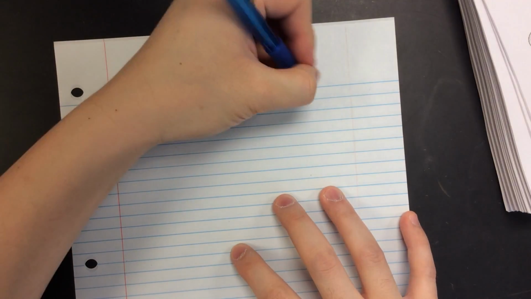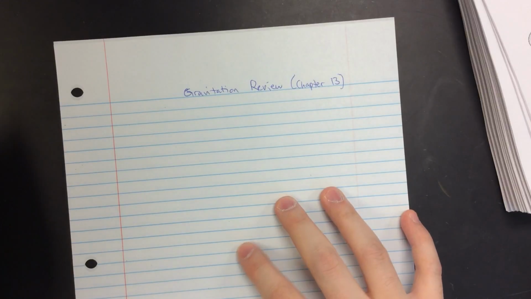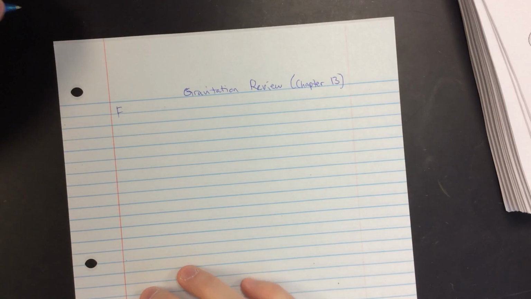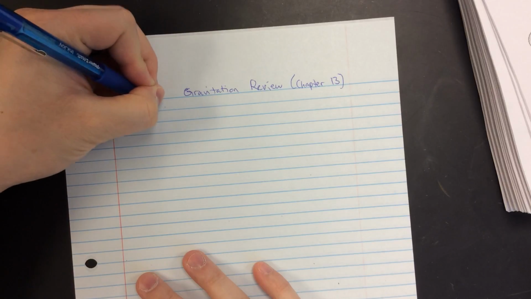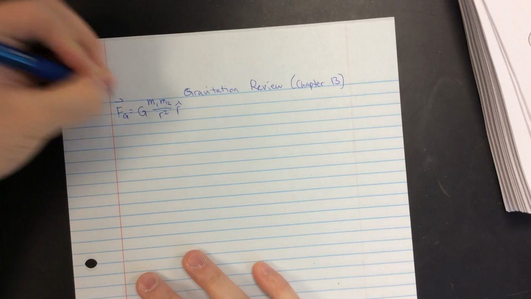So here we're talking about chapter 13, pretty much everything except for gravitational potential energy. Okay, we'll get to that idea later on. So main thing, force of gravity is equal to big G m1 m2 over r squared, that r hat.